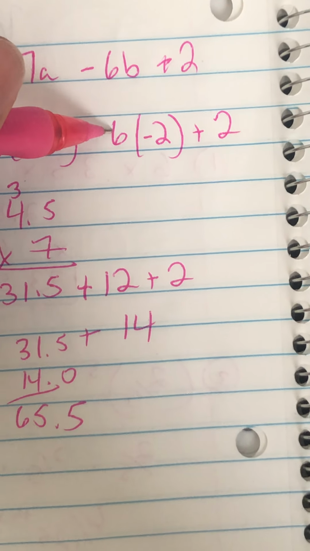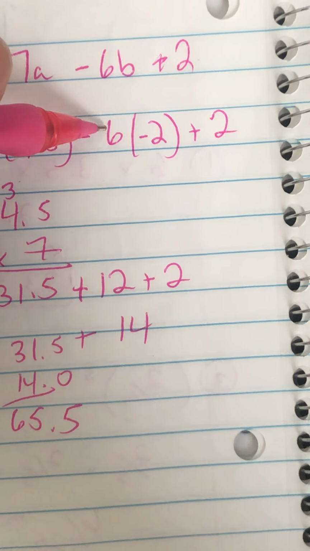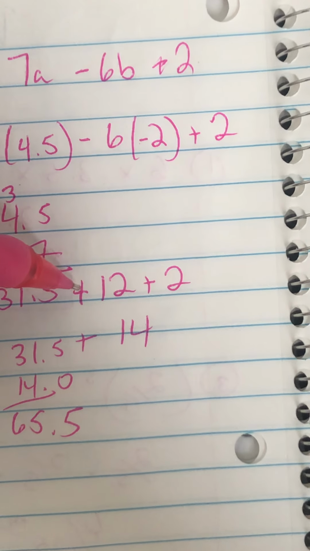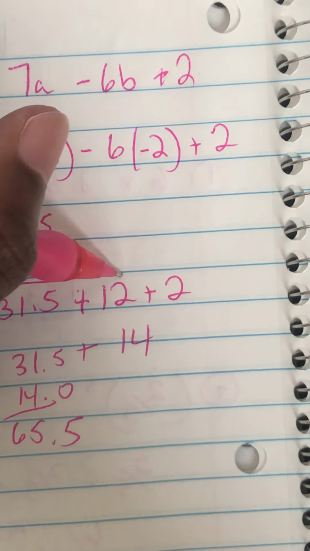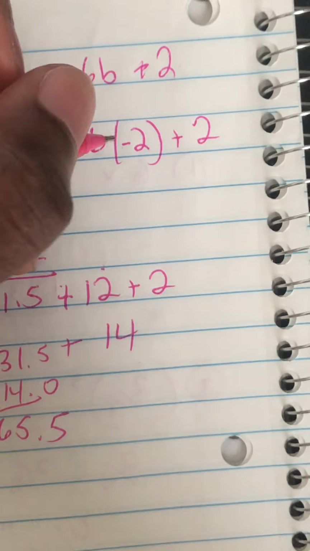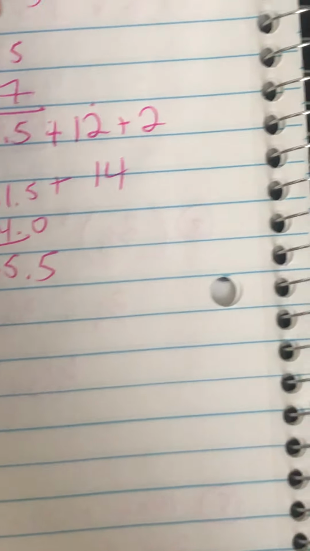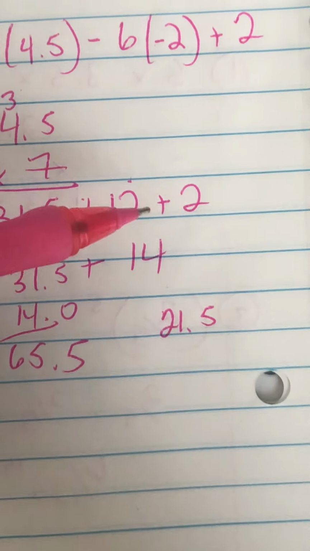So let's see if they just did this as 6 times -2, which would be a -12, and that's 10. Yep, that's what they did. Well, as you'll learn in our algebra unit, that's not right. But it looks like that's going to be letter B then at 21.5.